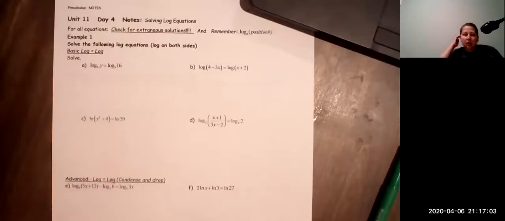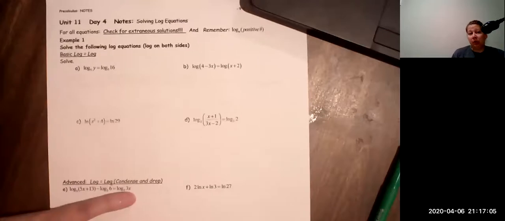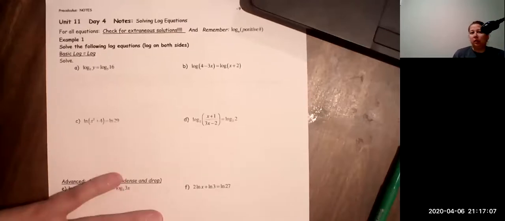All right, hey. So this is going to be log equations part 1. There's going to be 2 parts to this. So the day 4 notes are part 1. All right, so we're going to have to solve equations now. Before we were just practicing with the properties, converting logs back and forth, stuff like that. But now we're actually solving them for a variable.